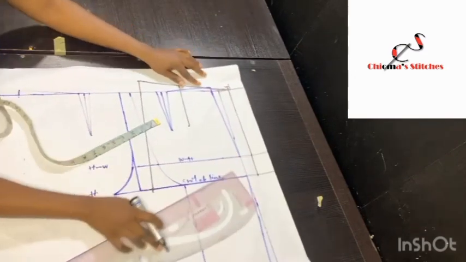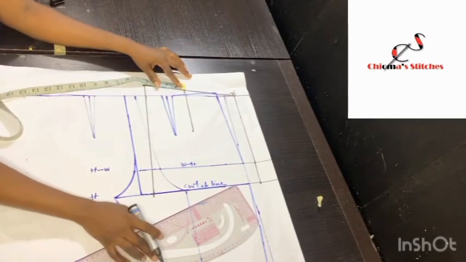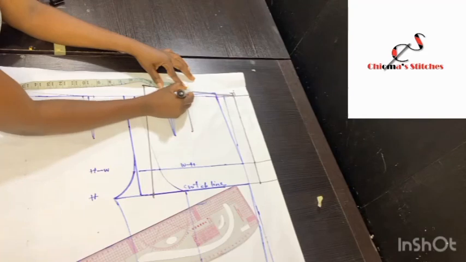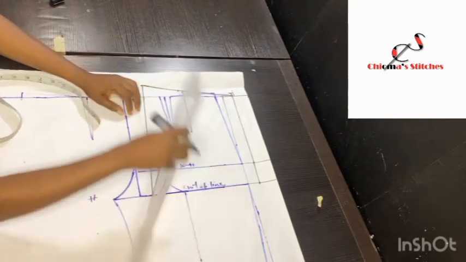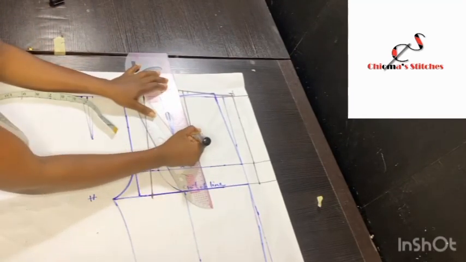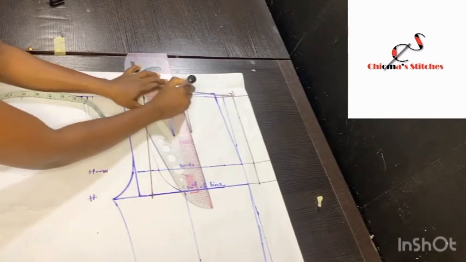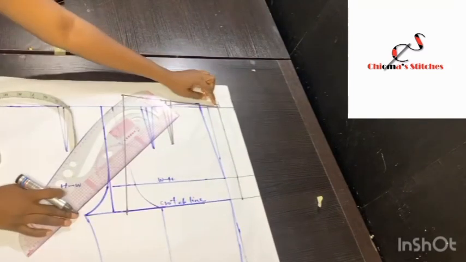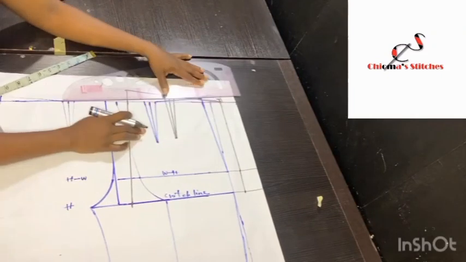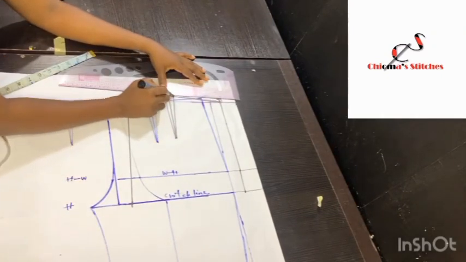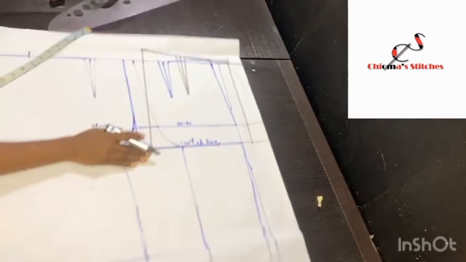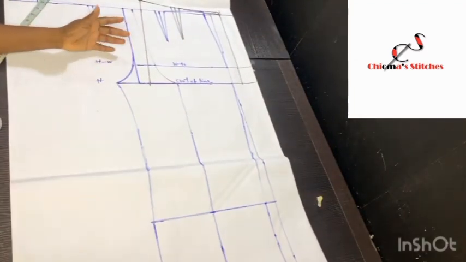Okay, so here, now I can take out the darts, 1 inch, half an inch here, and half an inch on this side, and I will rule it. And then for that half an inch we went up here, I'm just going to connect that half an inch to meet this first dart line. Okay, now it's making more sense.